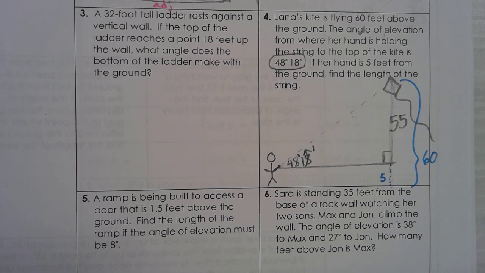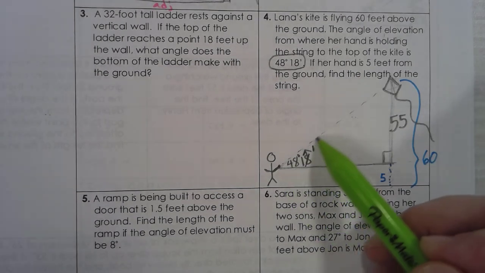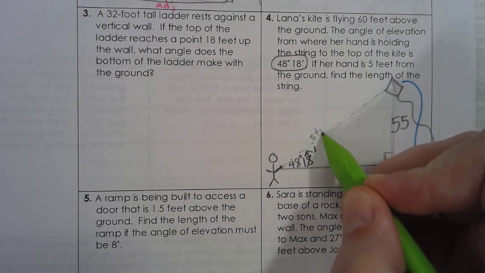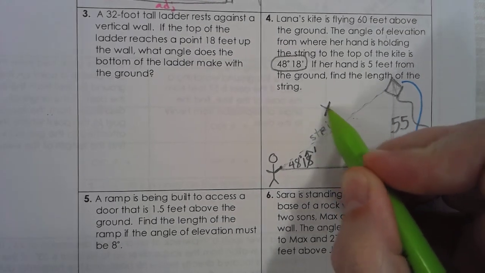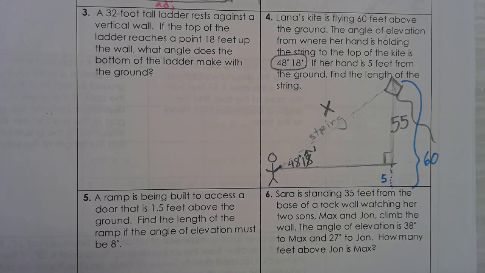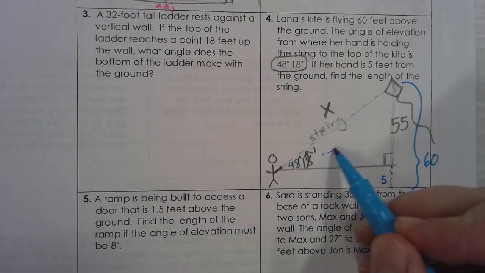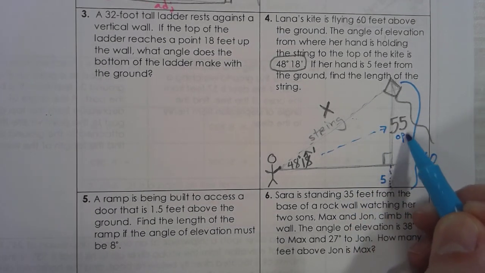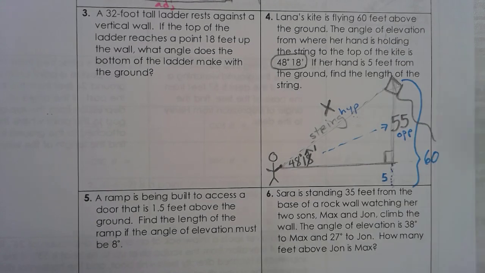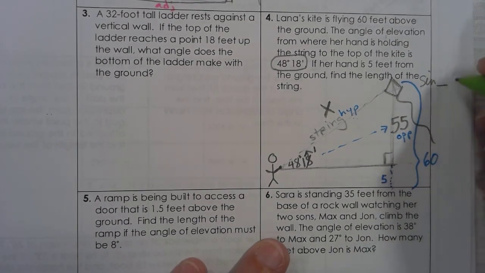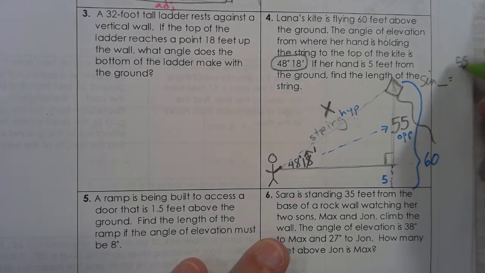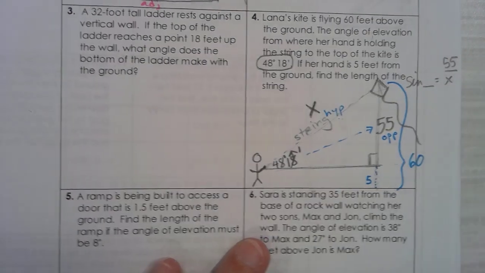Find the length of the string. The string goes from her hand to the kite, right? This is the string. So this is our X that we're trying to find. So this is going to be opposite over hypotenuse, which is sine. Sine of our angle equals opposite over hypotenuse, 55 over X.